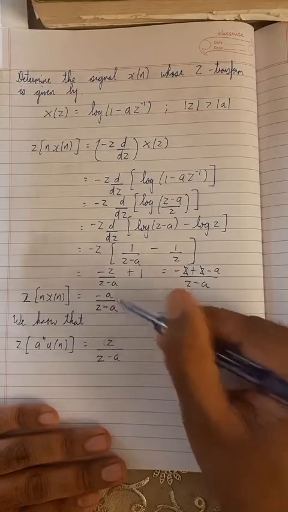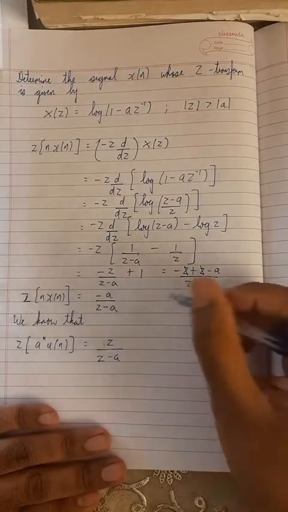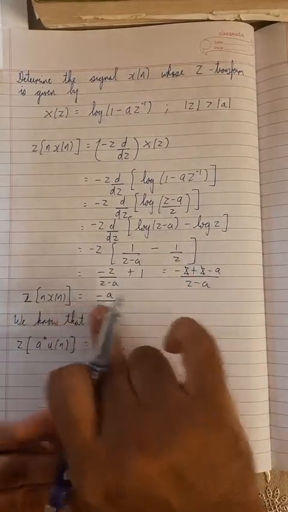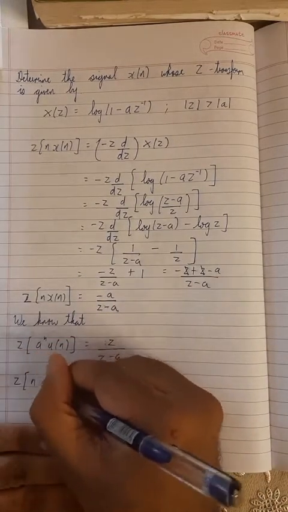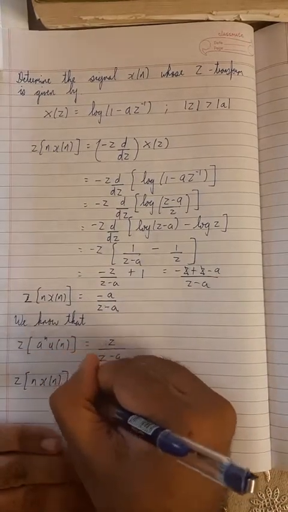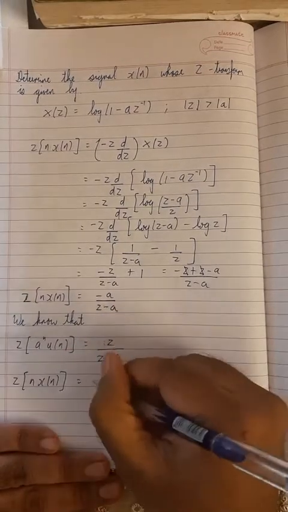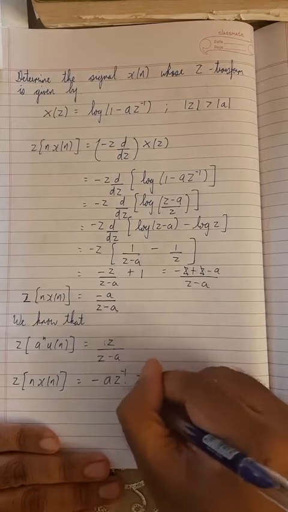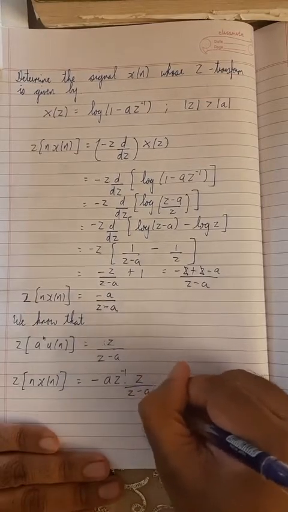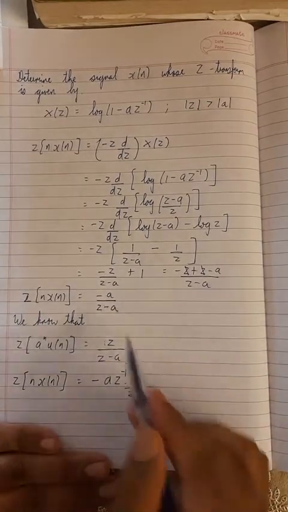To put that z there, I'm going to change the expression: the Z transform of n x of n is equal to minus a Z inverse into z by z minus a, because Z inverse into z is 1.